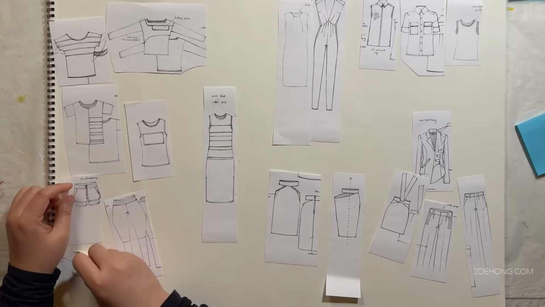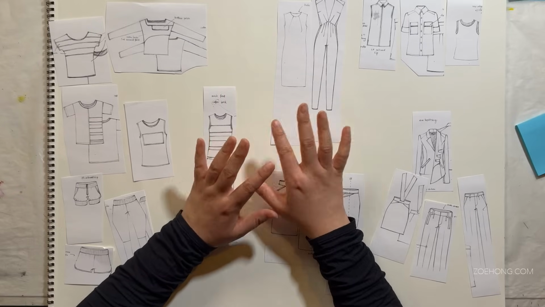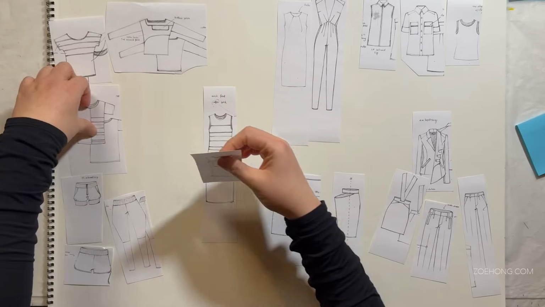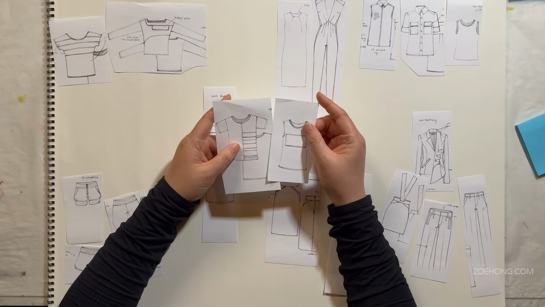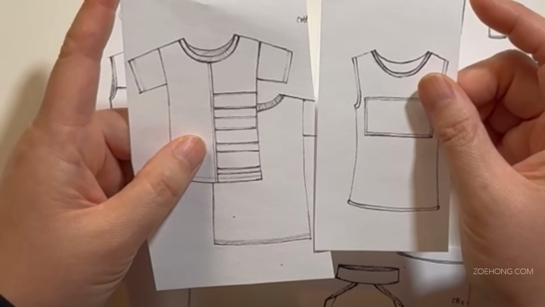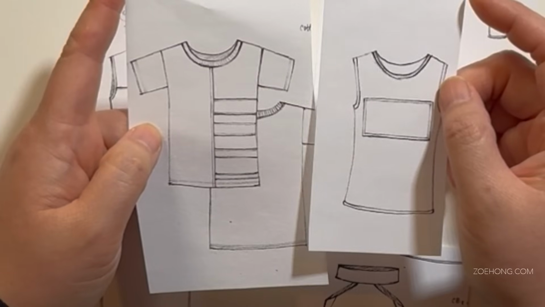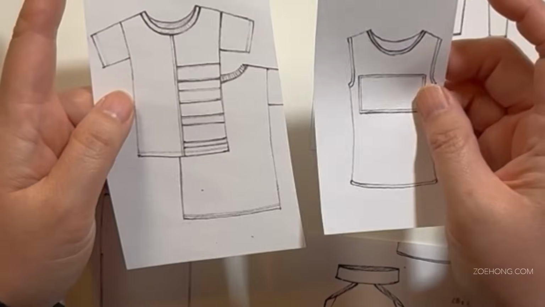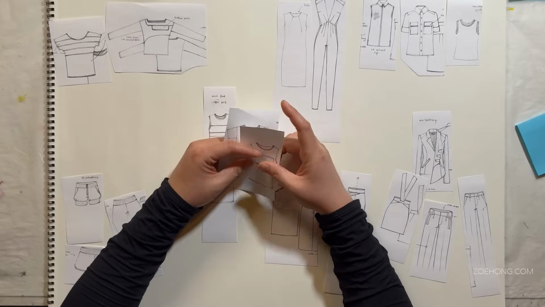I don't know. But it's good for you to keep your flats consistent sizes so that you can see how two t-shirts relate to each other in size. If these were done on the same flat template and the same size, then you could tell which one was boxier, which one was longer, which one had a more scooped neckline. But you can't really see that because they're completely different sizes. So do better than me.